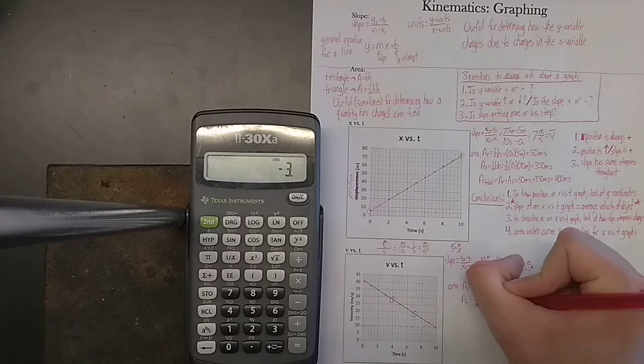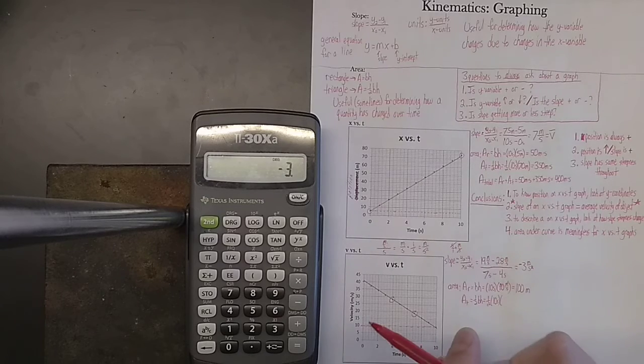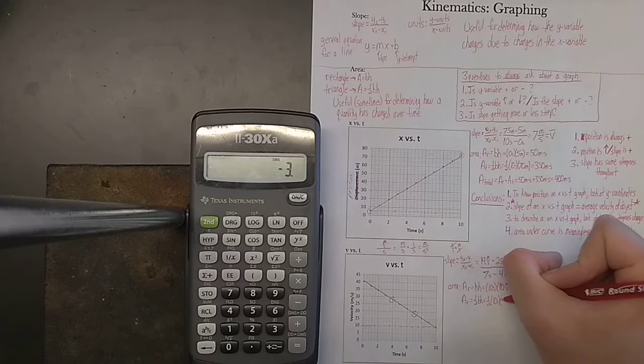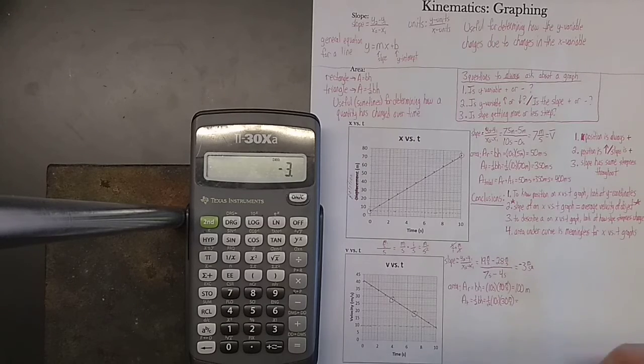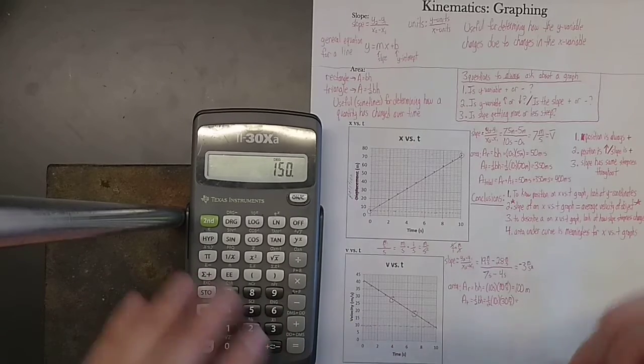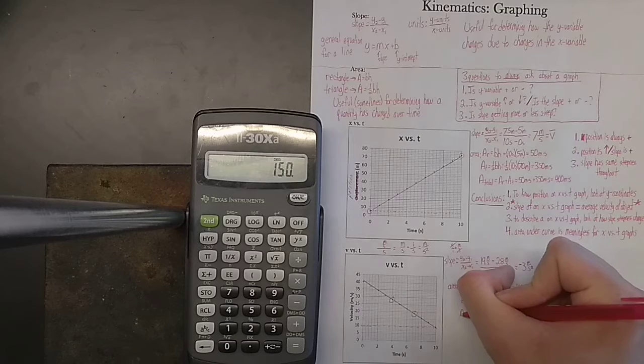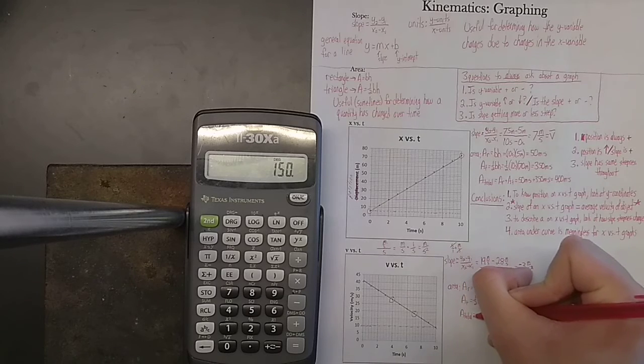For the triangle, 1/2 base times height. So we have 1/2, the base is 10 seconds. The height, this goes from 10 up to 40. That's a height of 30 meters per second. 1/2 times 10 is 5. 5 times 30 is 150. 150 meters. The total area is just the sum of these.